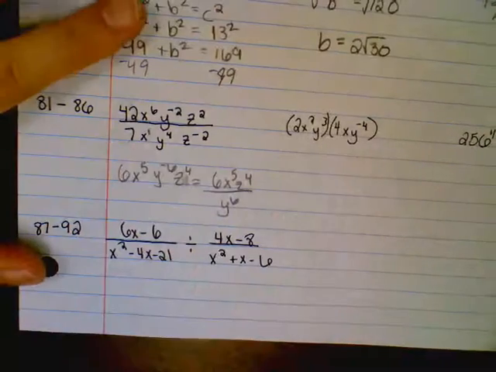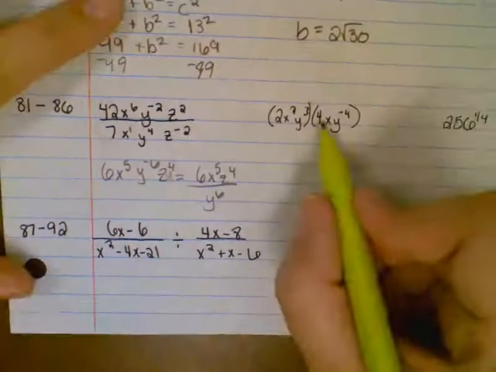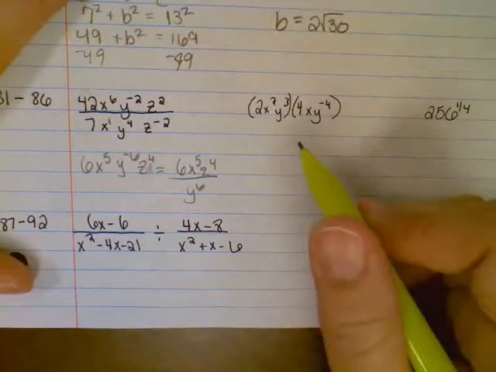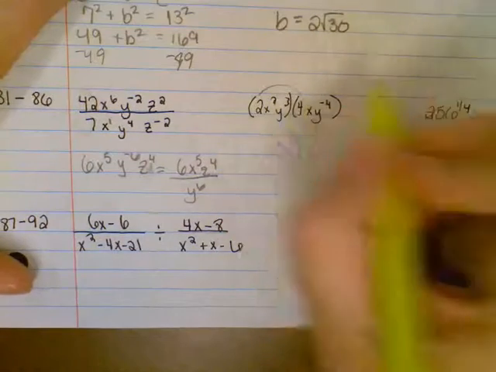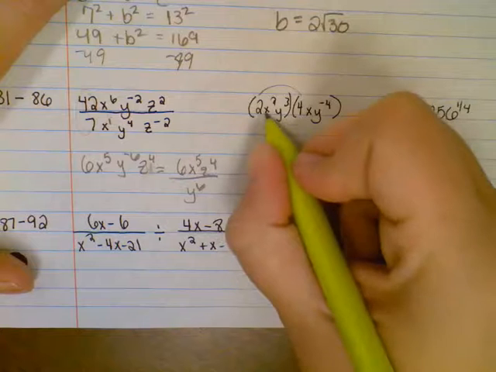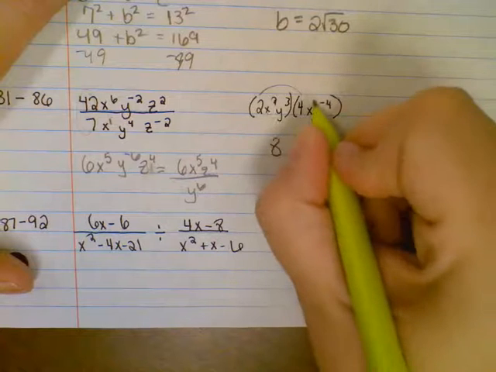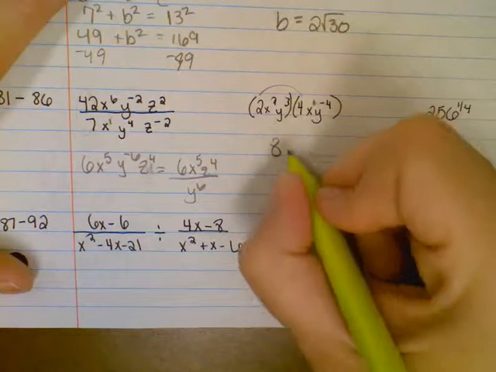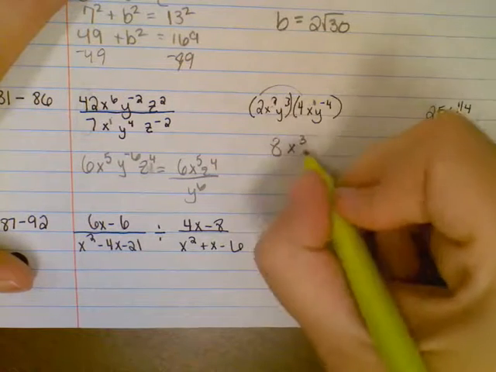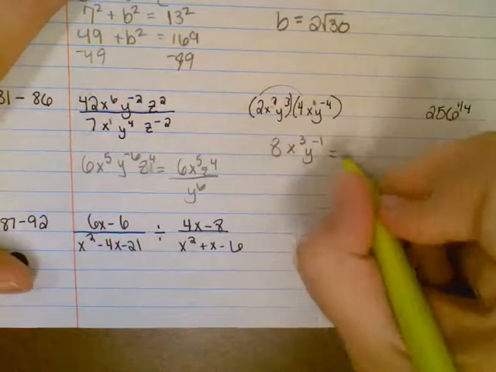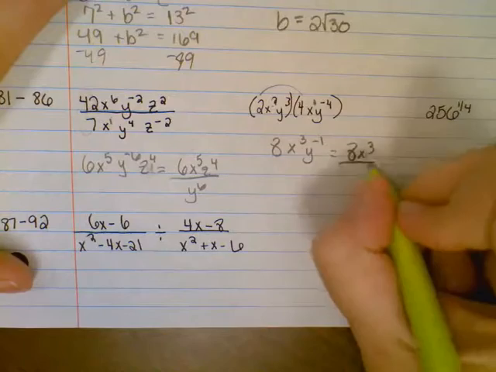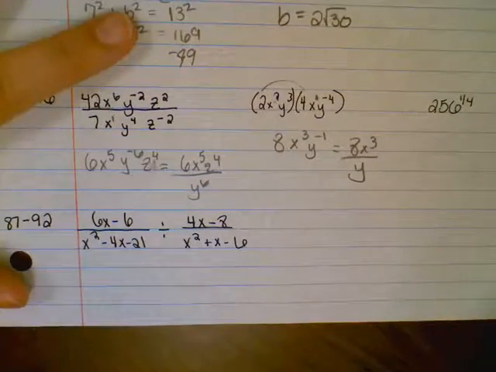Okay, so if we're multiplying, like the second problem here, we add the exponents, except for the number part, we just multiply. So that's 8x, or 2 plus 1 is 3, and that'll be negative 1. So it would have to go in the bottom. So we'd have 8x to the third over y.